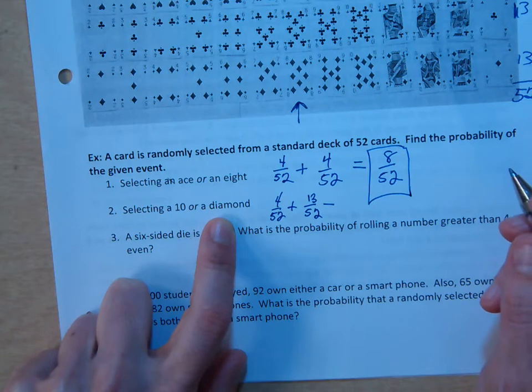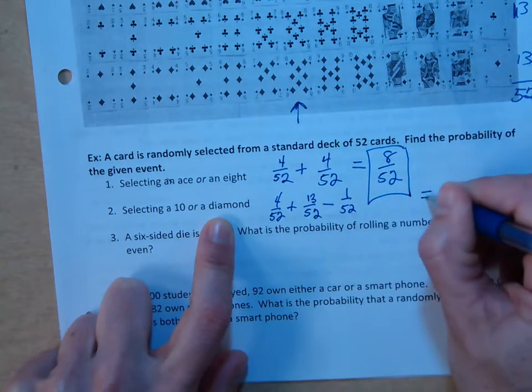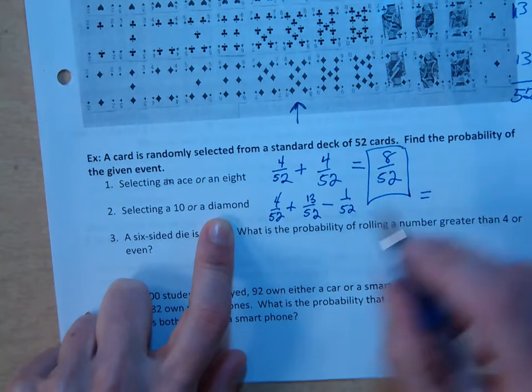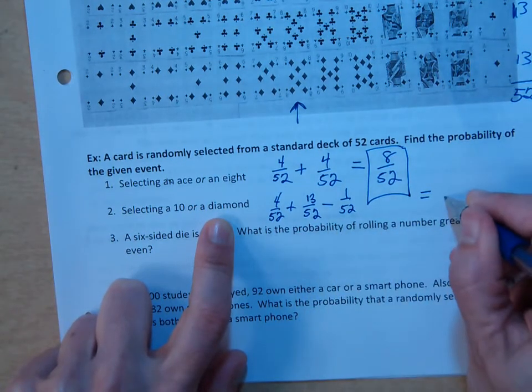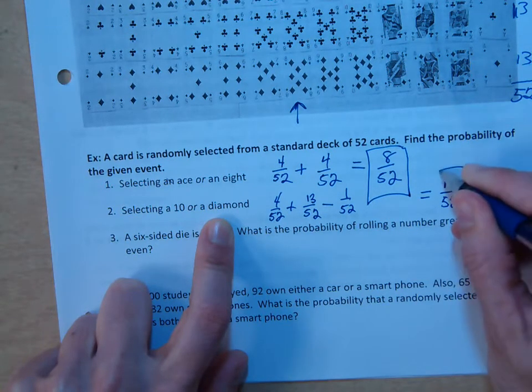Yeah, there's only one 10 of diamonds, so it's 1 out of 52. So our answer is just fractions, right? The denominator stays the same. 4 plus 13 minus 1. Yeah, and we're going to leave it like that.